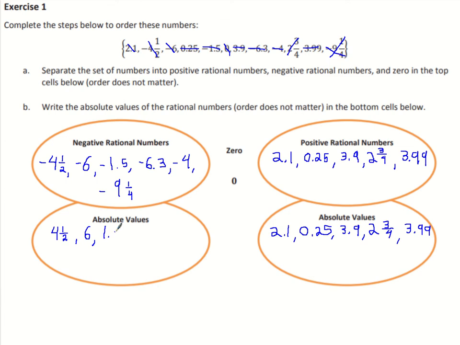And on and on and on for the rest. And then once again, the absolute value of 0 is going to just stay 0. That's why it doesn't even have its own cell to put in the absolute values. Because the distance from 0 to 0 is 0. They're the exact same thing. There's no difference.